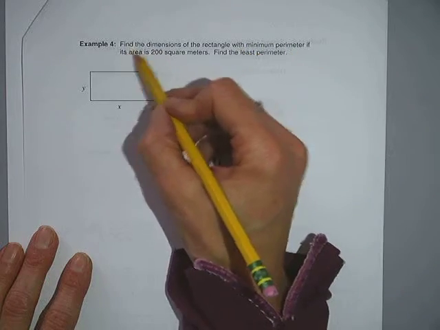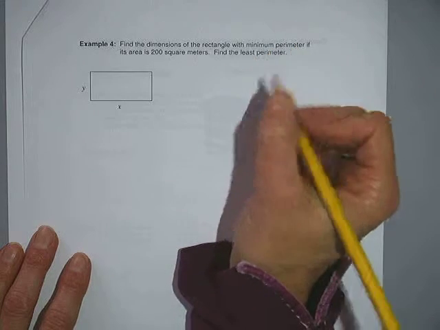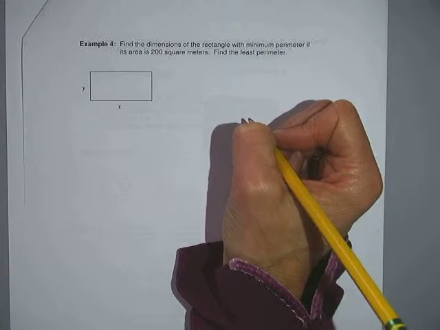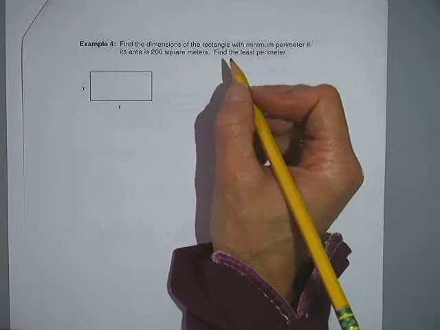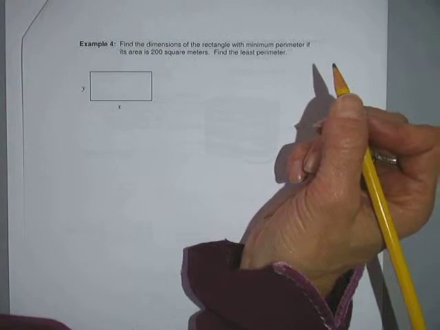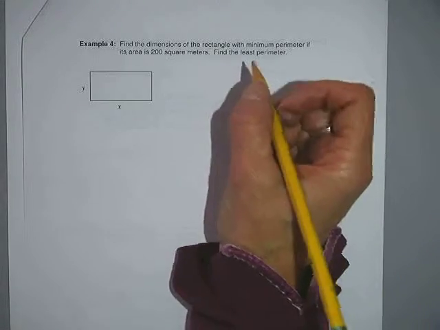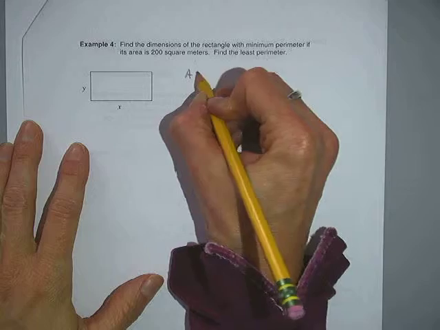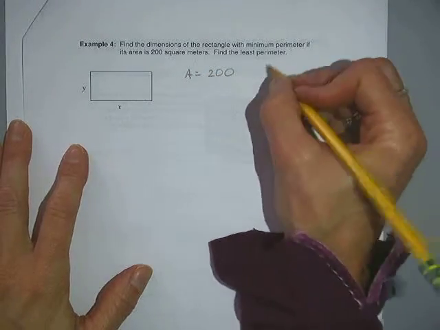Okay. Find the dimensions of the rectangle with a minimum perimeter. If the area is 200 square meters, find the least perimeter. Yes? I found it. Okay. Do you want me to tell you? Well, no, we got to actually do some math here. Wait, you have to do math? Yeah. I thought you could just guess. No, I don't think we better guess.